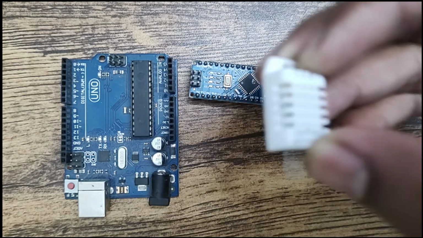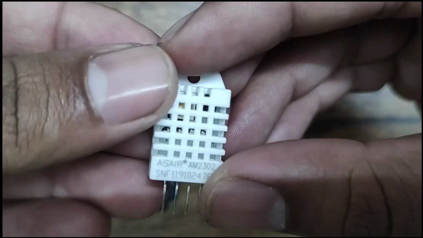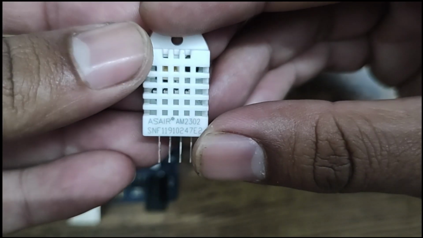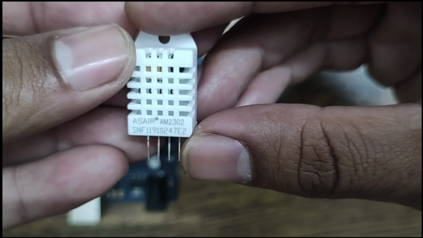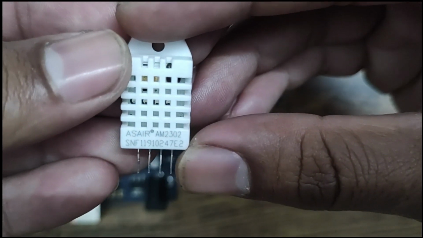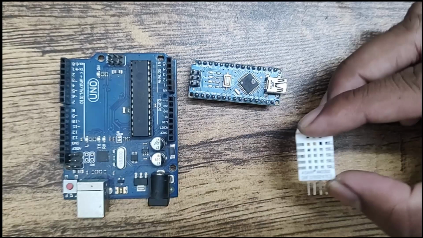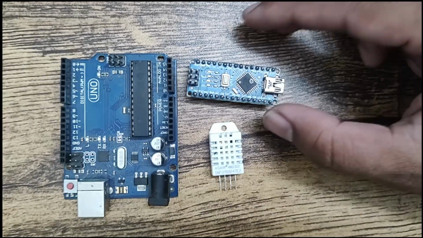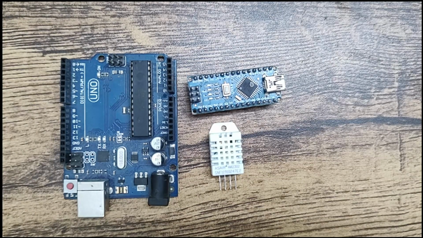So I have a temperature and humidity sensor which is, you can see, AM2302, which is DHT22. If you search on the internet for DHT22 sensor, then you will easily find that sensor. So we will be getting the temperature and humidity data by using this particular sensor.